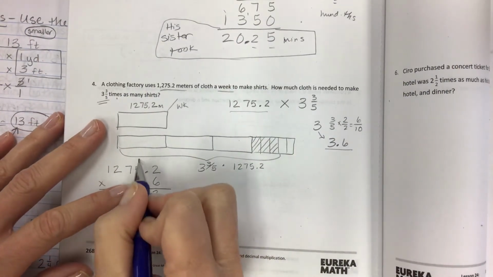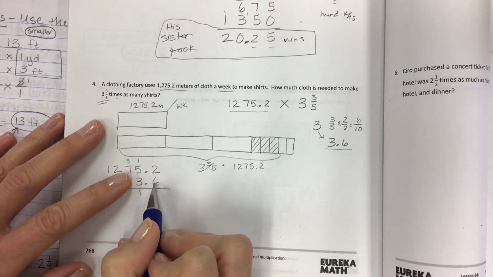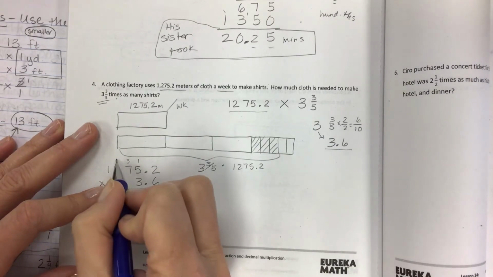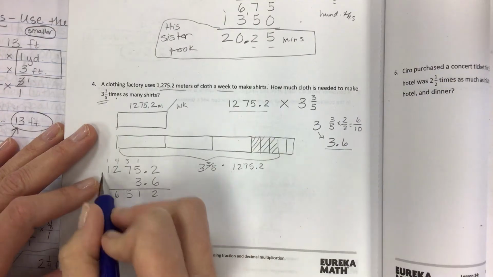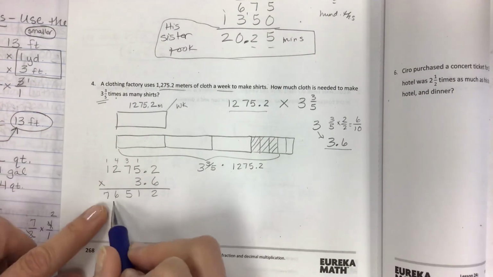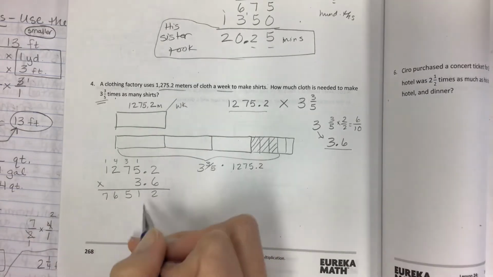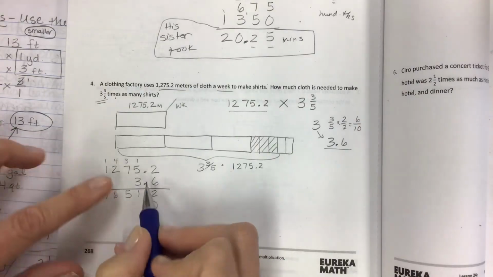2 times 6 is 12. This is 30 plus 1, 31. This is 42. 6 times 7, 42. Plus 3 is 45. 6 times 2 is 12. Plus 4 is 16. And then 6 plus 1 is 7. So your first partial product, 7, 6, 5, 1, 2. Don't put a decimal there. It does not belong there. Okay? Hold the spot with a 0.